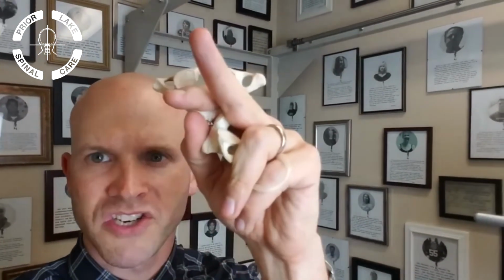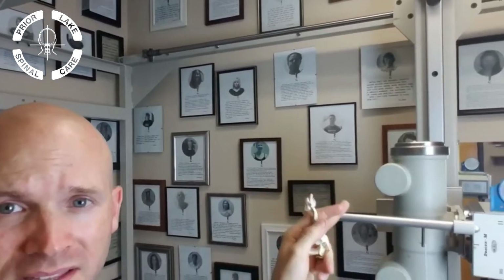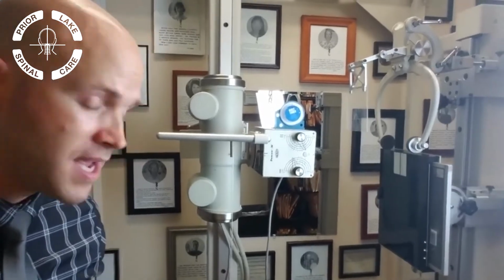Because of that, our x-ray unit, you can see here, we're back in the x-ray room, it's kind of like a jungle gym. You see how that cage goes right up there? Everything is on the exact same track, and that is so important because we have to know our margin of error here is like the thickness of a fingernail.